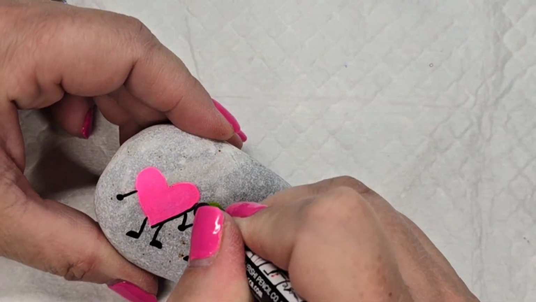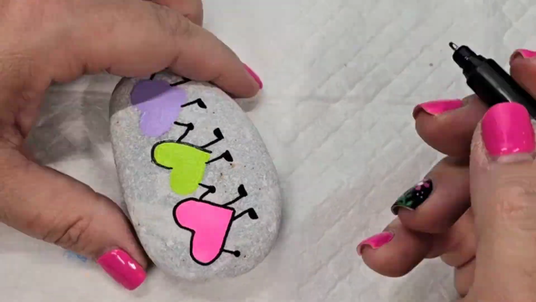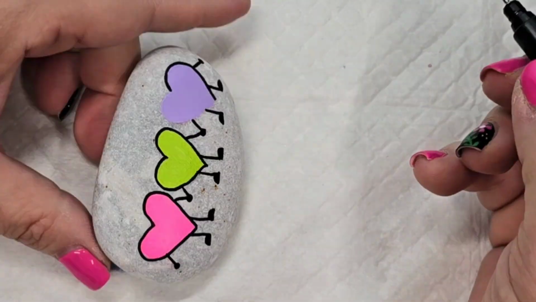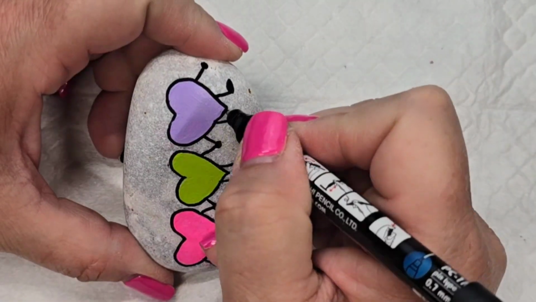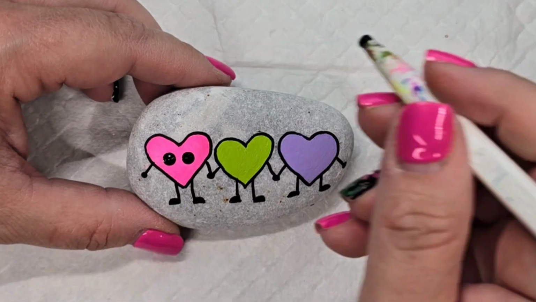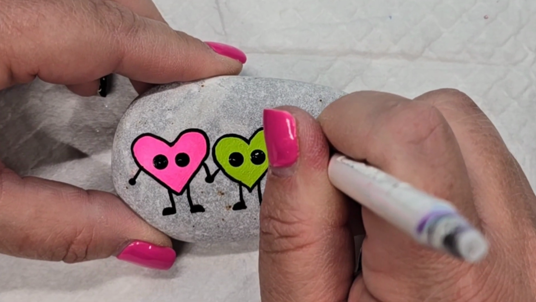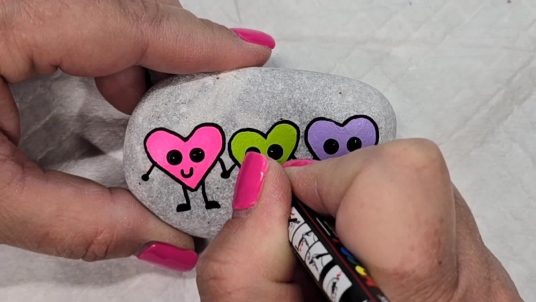I'm also going to outline each one of the hearts to give it a nice little bit of definition on the outside and border. And then I'm going to come back in with a dotting tool and some black paint and start giving them their little eyes. And then a nice little smiley face with the Posca PC1MR.